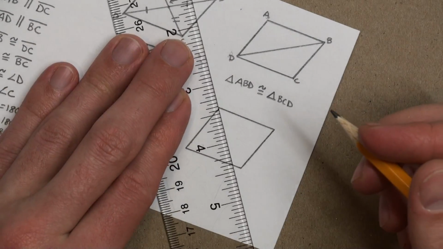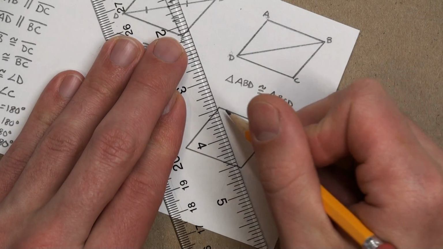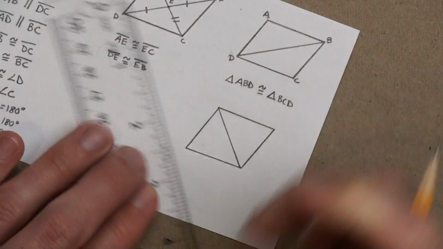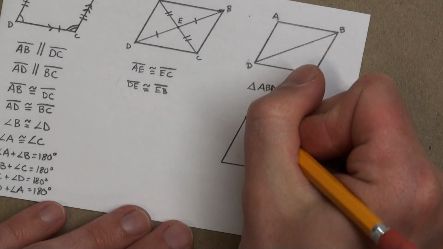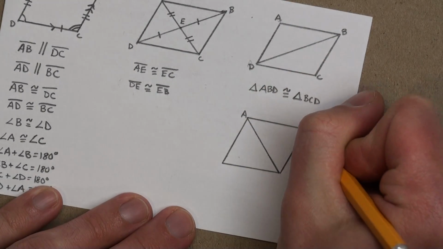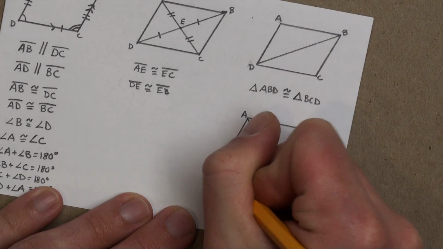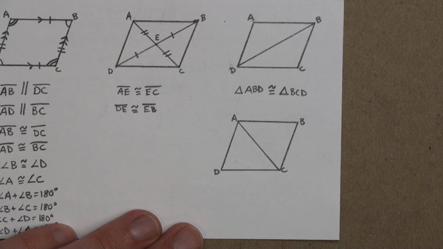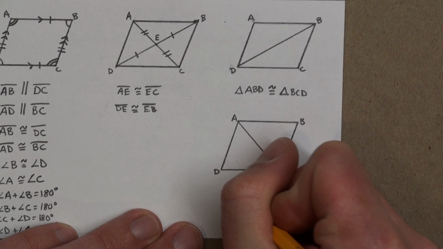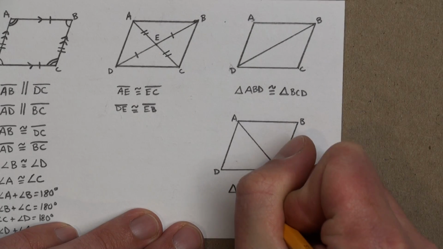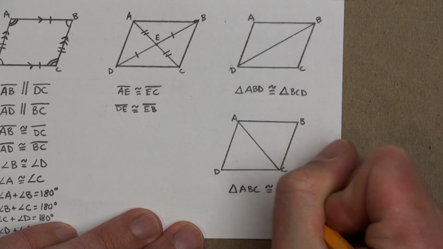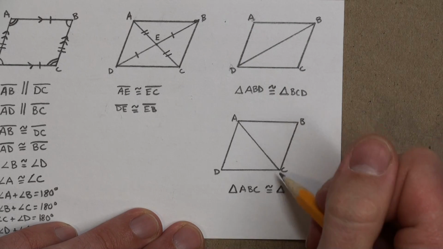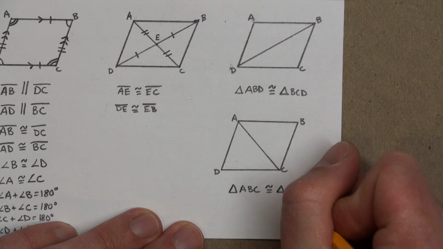And I can draw a diagonal this way, right? Because there are two diagonals. Let me label this the same way, A, B, C, D. So if I draw a diagonal that way, triangle ABC is congruent to triangle ACD.